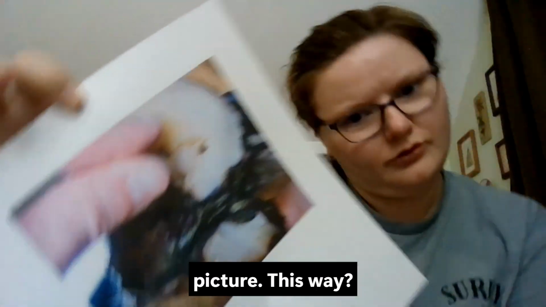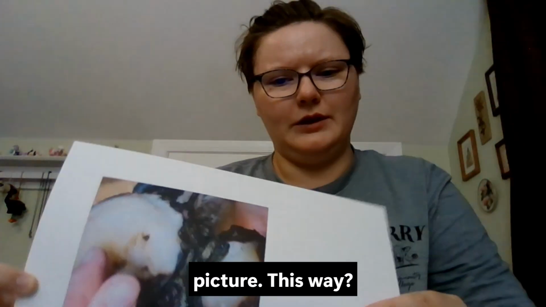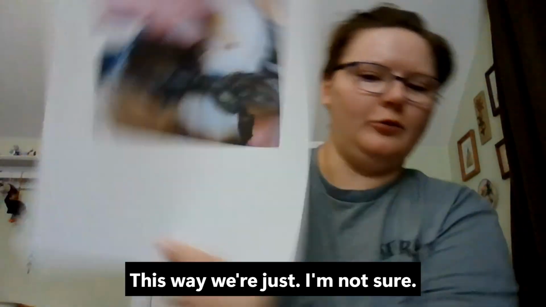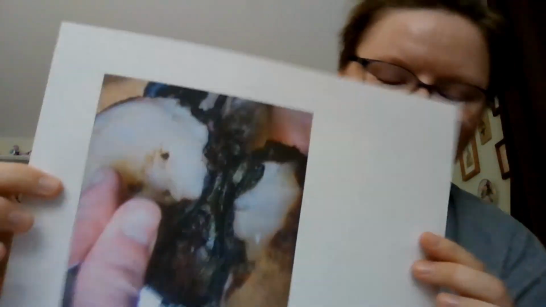And this is a picture this way? This way, or I'm not sure.